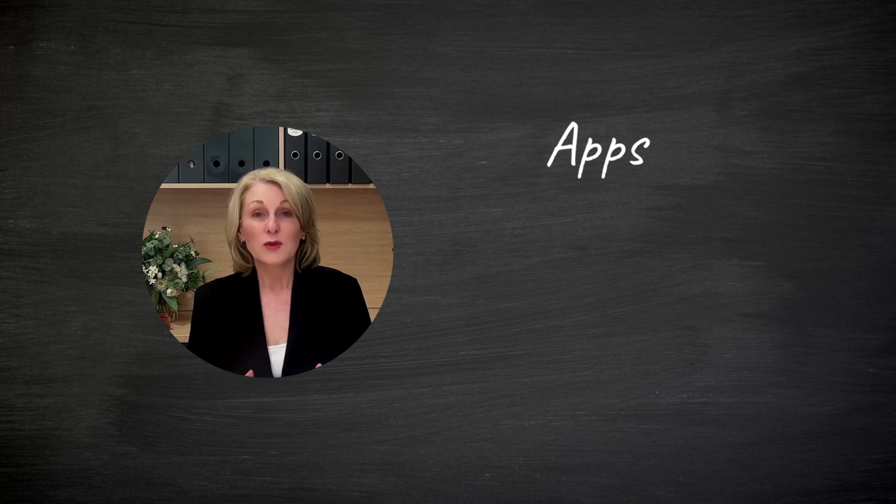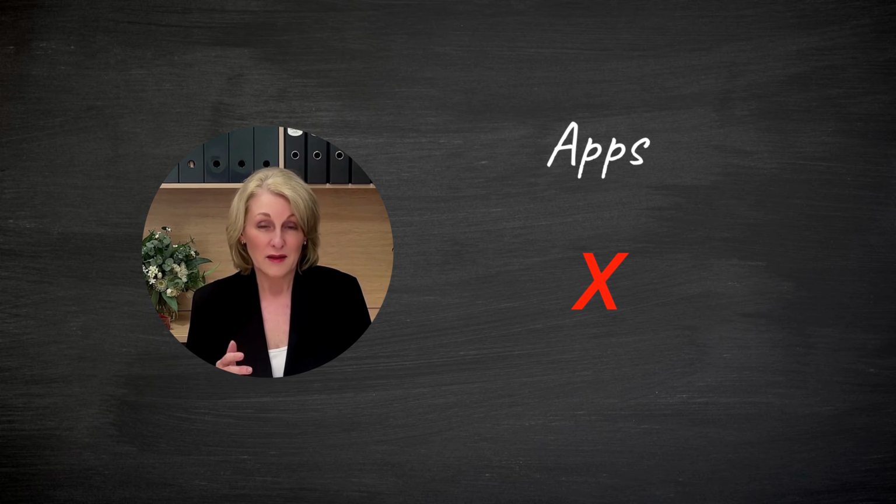The same thing happens with third-party apps. Many apps send transactions directly into QuickBooks, again, often duplicating what the bank feed already brings in. This leads to incorrect totals and inaccurate bank balances, which is a big issue. That's because accountants use the bank balance as a key check for accuracy.